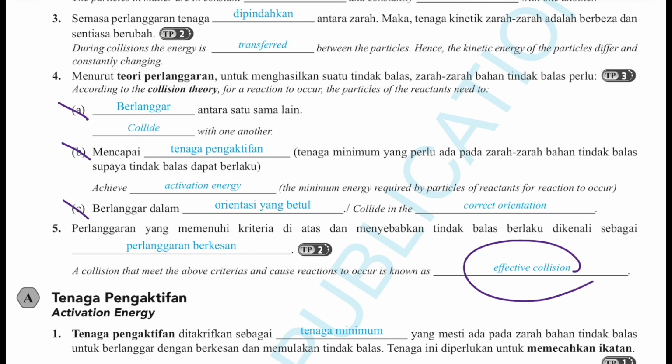Yang kedua, syarat yang kedua, untuk tindak balas berlaku, tindak balas tersebut mestilah mencapai tenaga pengaktifan. The reaction must achieve activation energy. Tindak balas itu mesti mencapai activation energy.